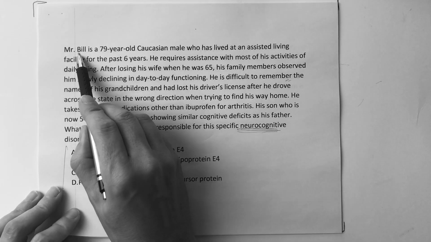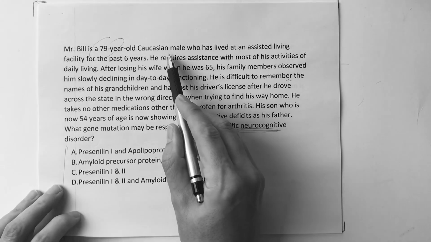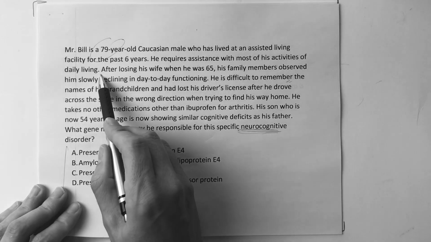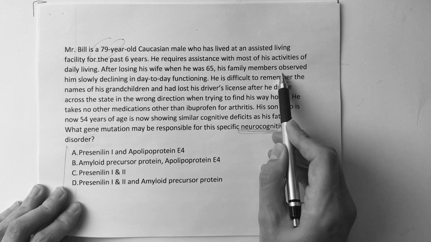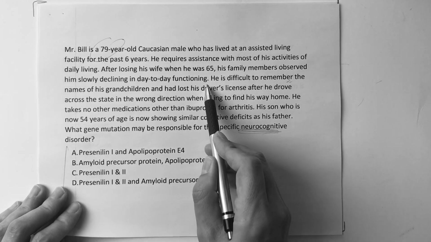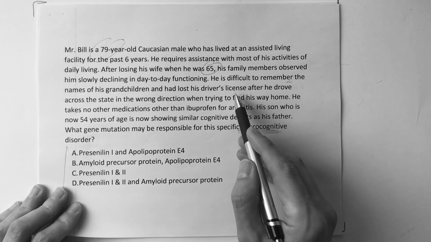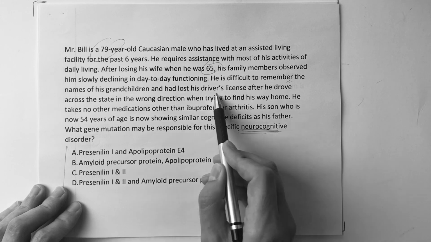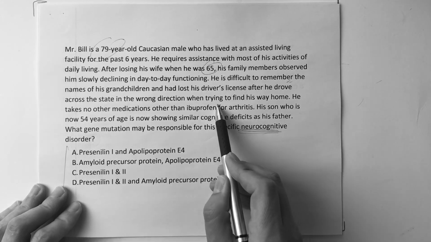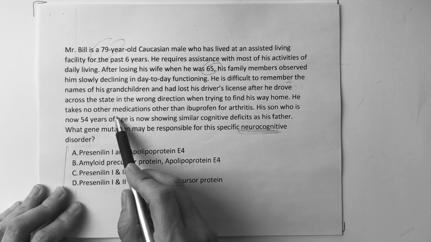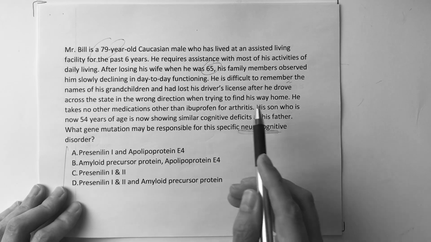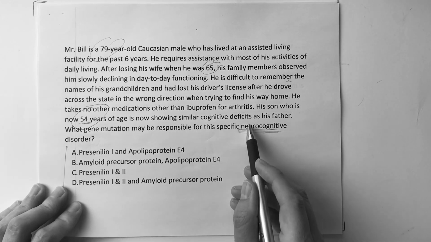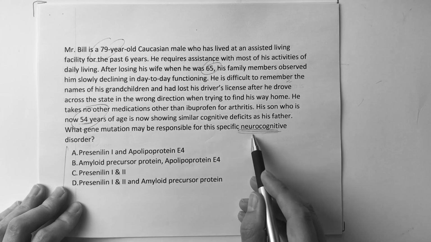Long story short, it says, Mr. Bill is 79 years old, who has lived in an assisted living facility for the past 6 years. He requires assistance with most of his activities of daily living. After losing his wife when he was 65, his family members observed him slowly declining in day-to-day functioning. So he's got all the makeup of Alzheimer's here. He has difficulty remembering the names of his grandchildren and lost his driver's license after he drove across the state in the wrong direction when trying to find his way home. He takes no other medications other than ibuprofen for arthritis. His son, who is now 54 years of age, is now showing similar cognitive deficits as his father. Which gene mutation may be responsible?